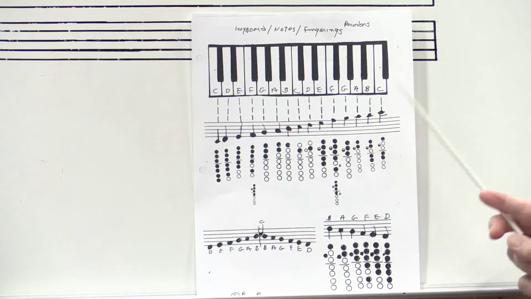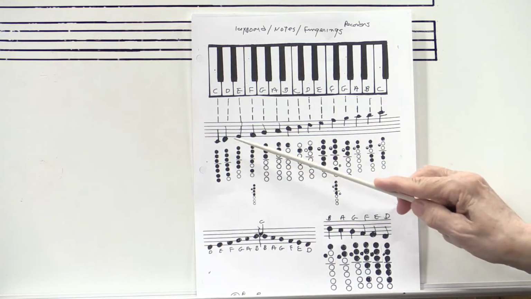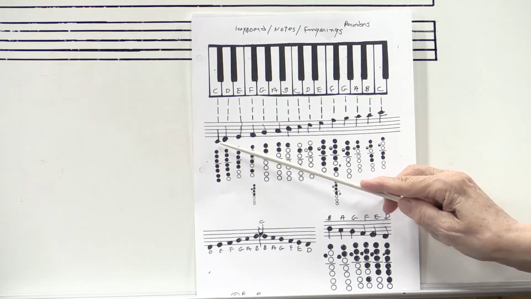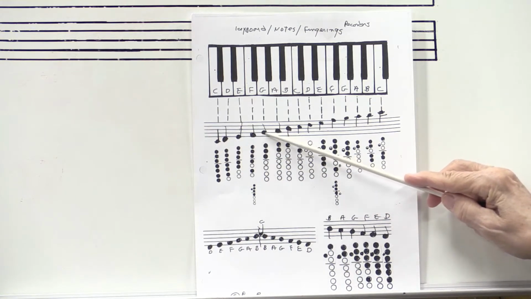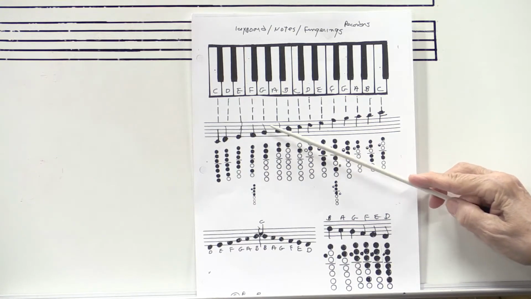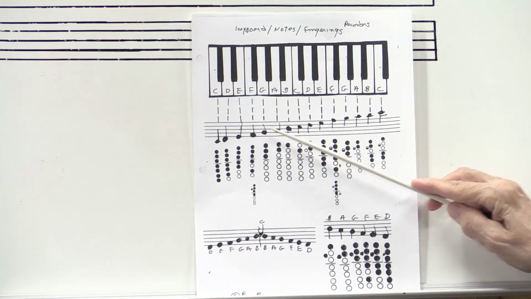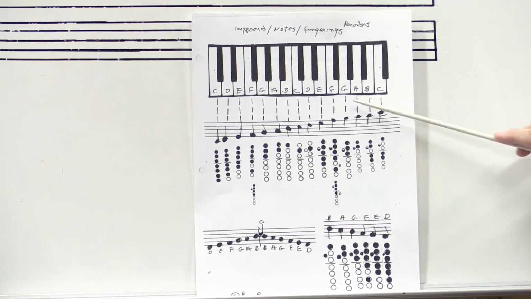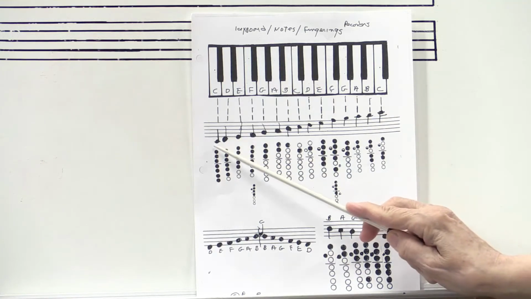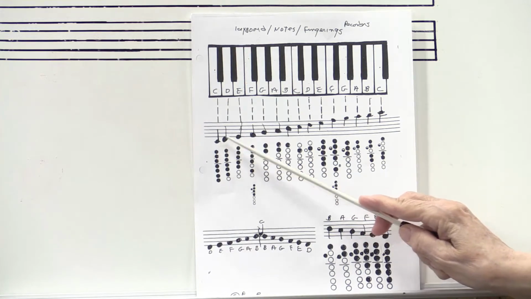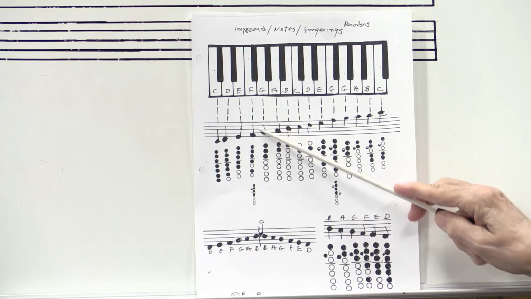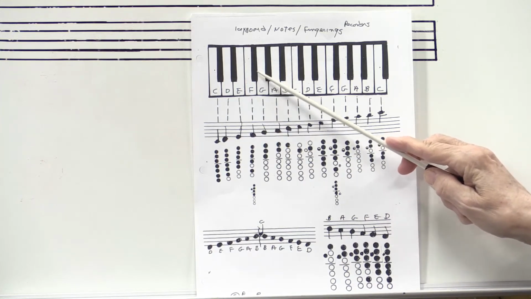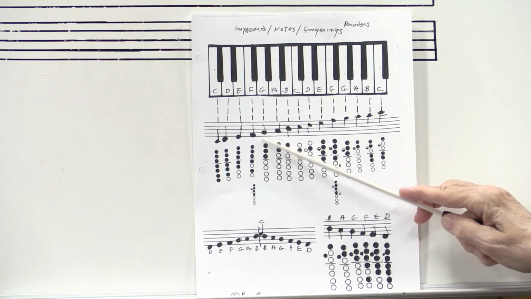Now, the way to get the keys is this. You count 5 steps. C, D, E, F, G. You put in a sharp. And then you start at the G: G, A, B, C, D. You put in another sharp. D, E, F, G, A, you put in a sharp. So every 5 steps, you add a sharp. So you start with your C and you go 5 steps, C, D, E, F, G, and you put in a sharp. The sharp you have to put in is the F sharp. And that's natural for that.